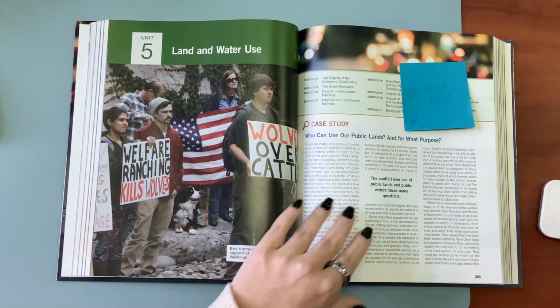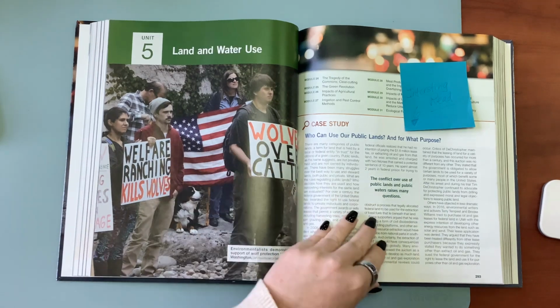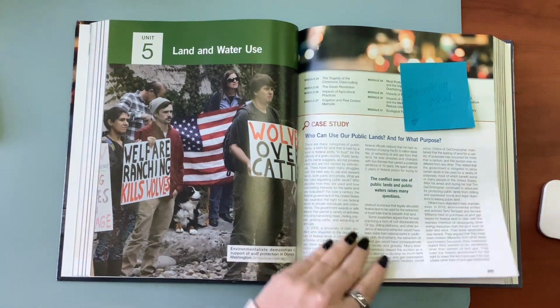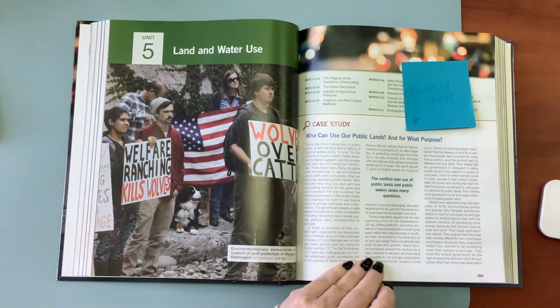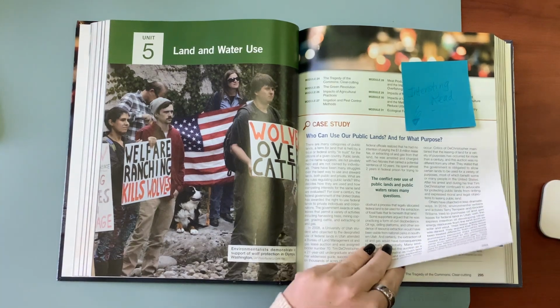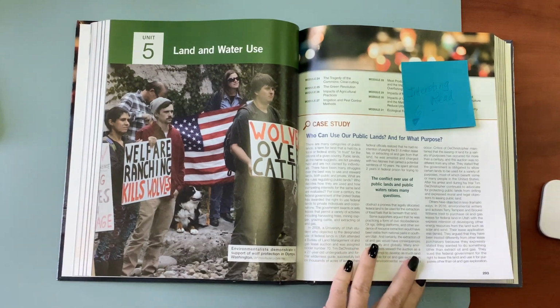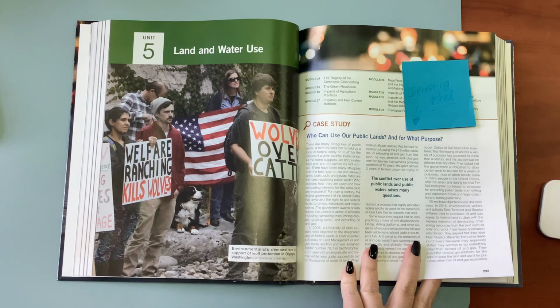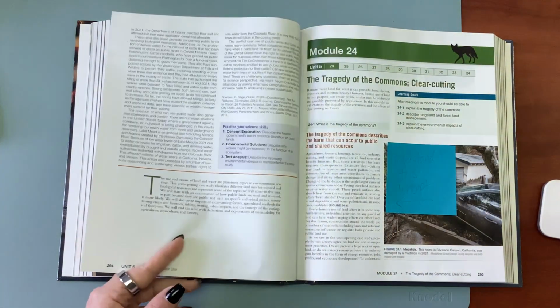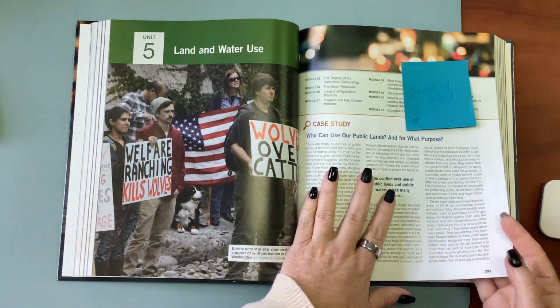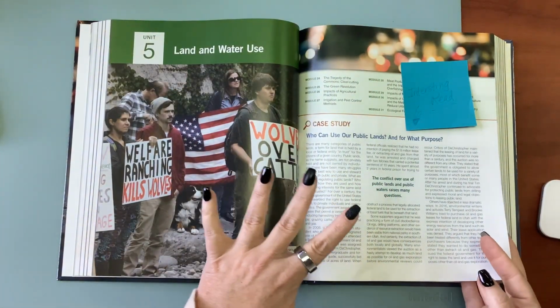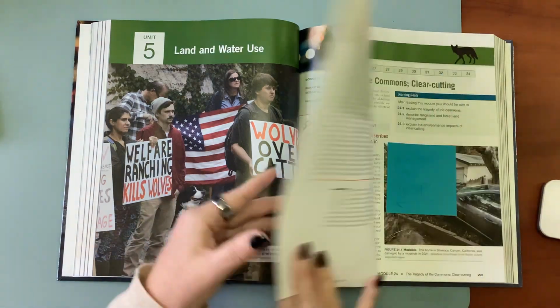Okay, so this is a really good case study about how younger, I guess not all younger people, but a lot of younger people tried to make a difference for how we use our public lands and how we use those for what purpose. So I highly recommend this as a nice case study to know for the tragedy of the commons.